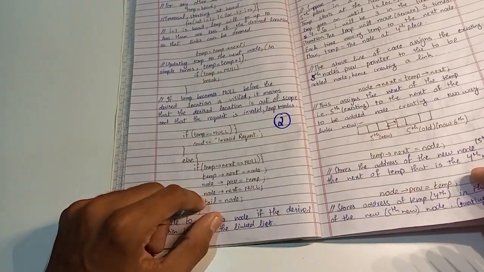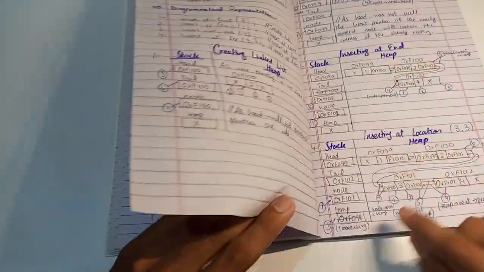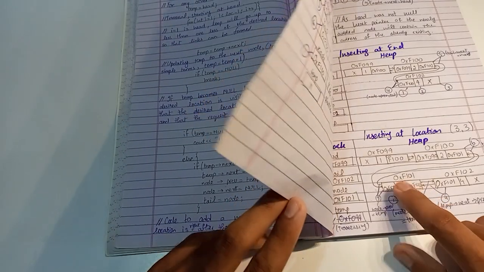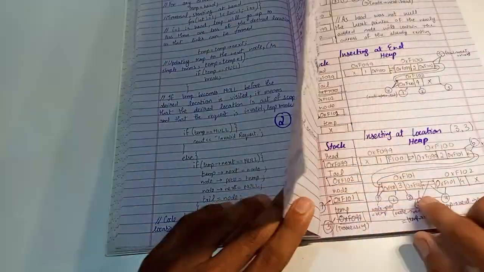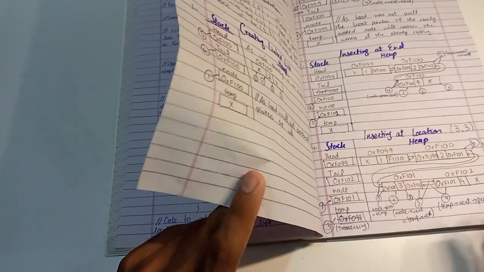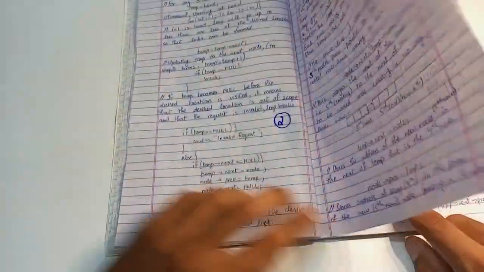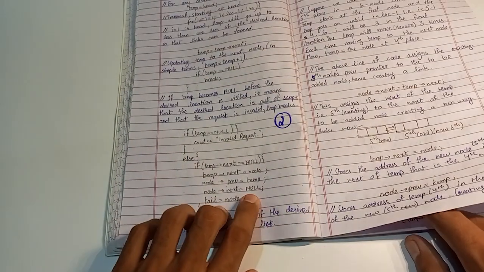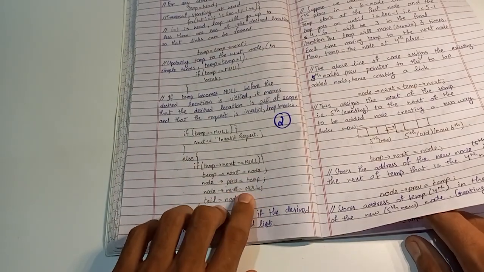Next, we have the node next is equal to null. This was a node, and this was the next node's next. It's going to be null. The condition is that it's going to be null when it's going to be added at the end of the linked list.